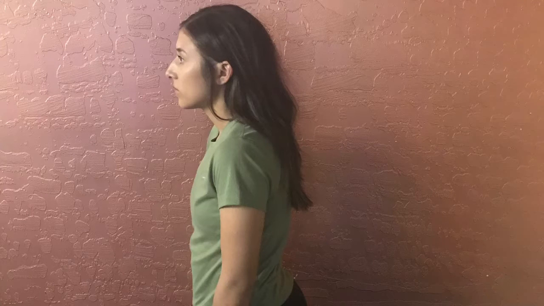Upper cross syndrome is a pattern of muscular imbalances and postural distortions present in the torso, neck, and shoulders. It is called upper cross syndrome because the imbalances present form a cross. The majority of people suffer from upper cross syndrome due to increased technology use and poor posture.